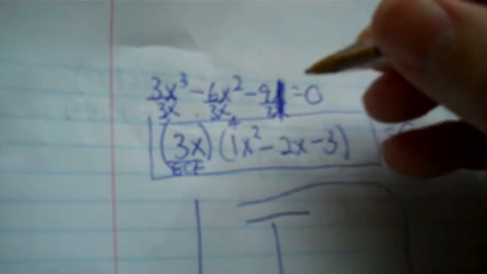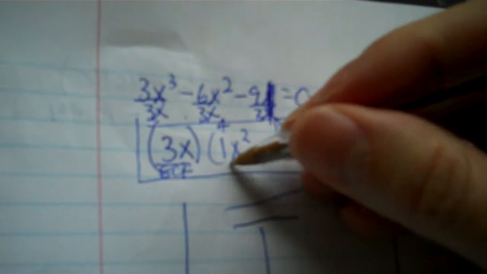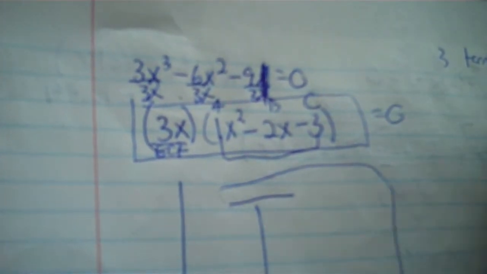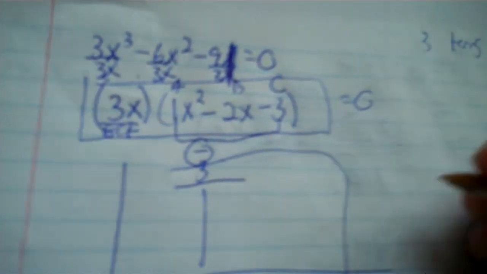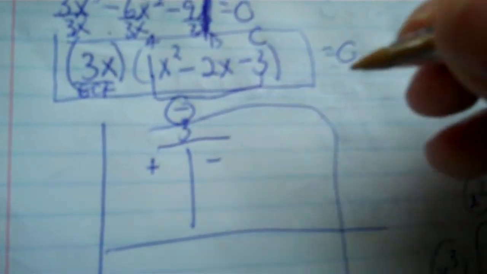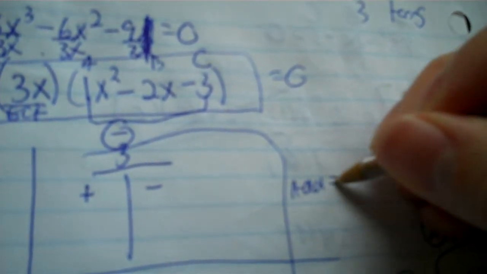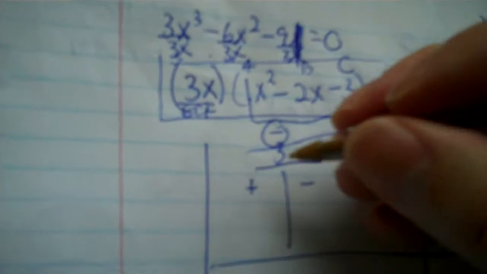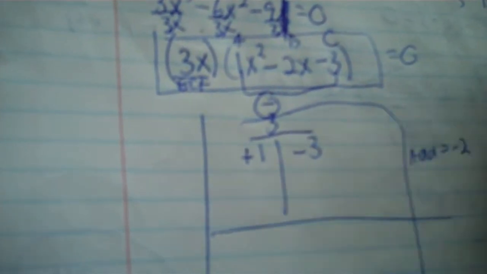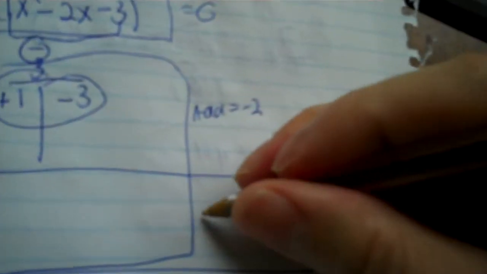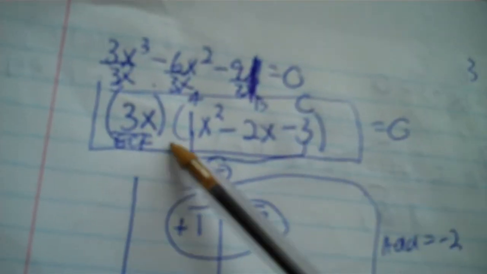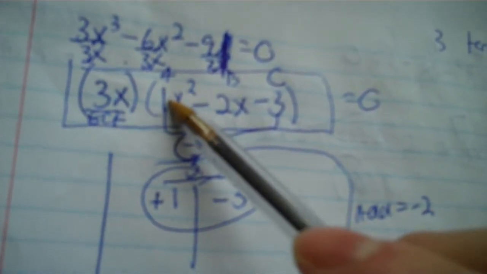Now, I label my A, B, C, and take 1 times negative 3. It's negative 3. So it's a positive times a negative. We're trying to add to get to negative 2. Okay, 1 and 3 right there does the job. Okay. Now your A. A lot of people look up there and they say, oh, A is 3. No, it's not. A is 1.